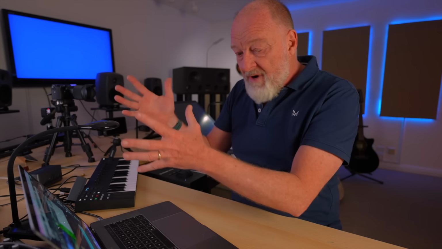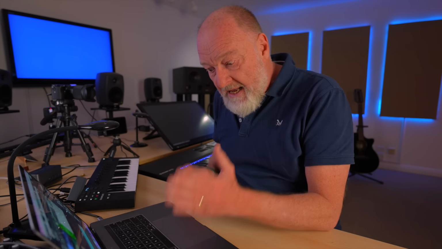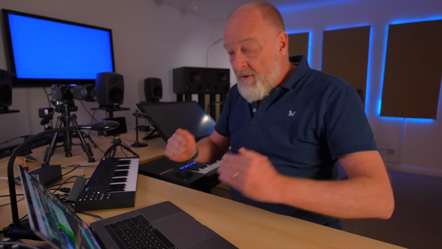Because what you're doing is you're transferring the weight of this from memory to processing, because getting this stuff from the SSD instantly is very processor intensive. So again, it's this balancing thing I was going on about before, where there's no such thing as a free lunch.